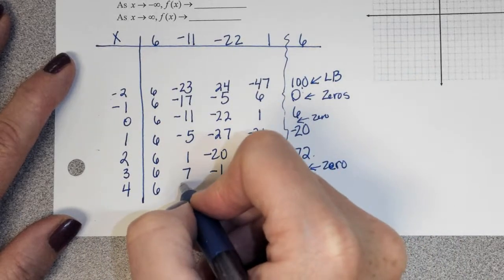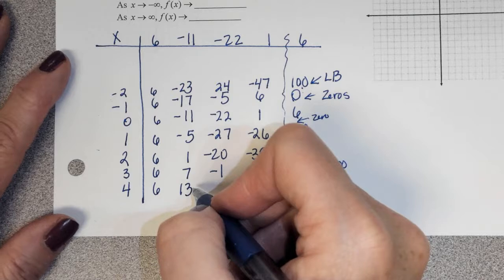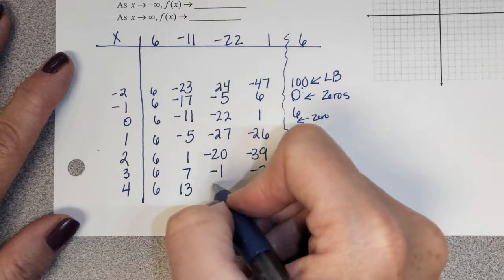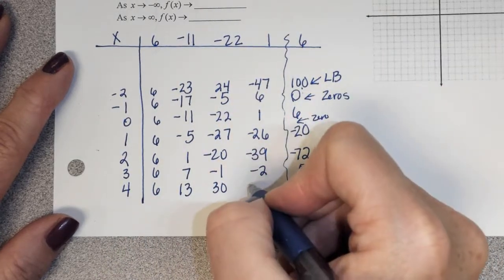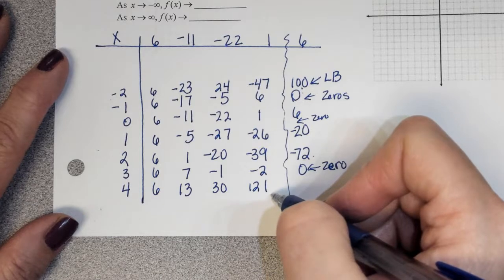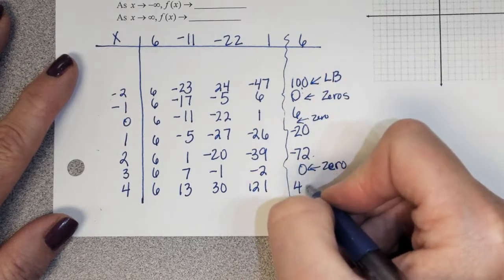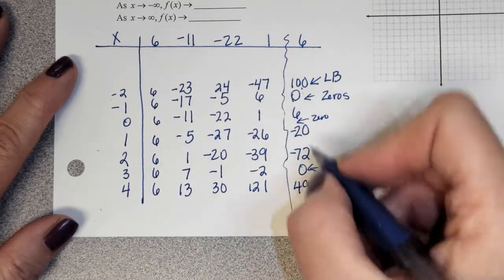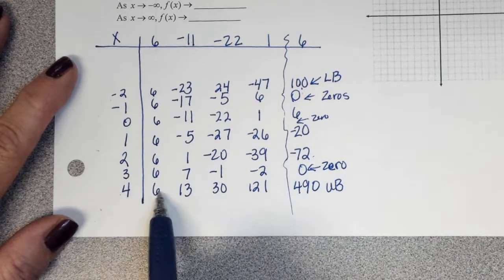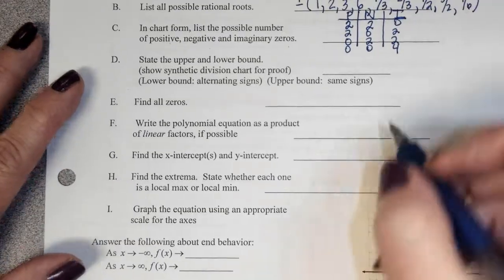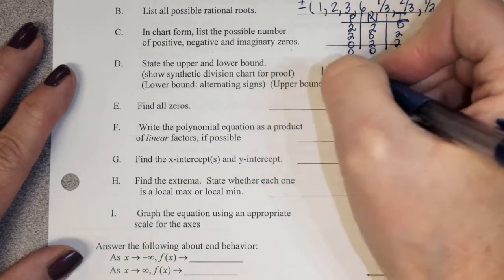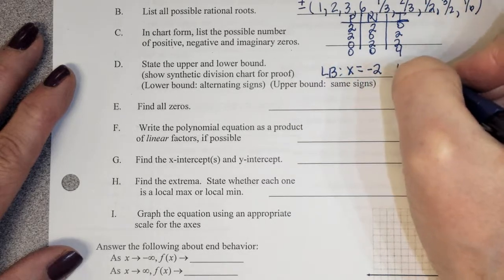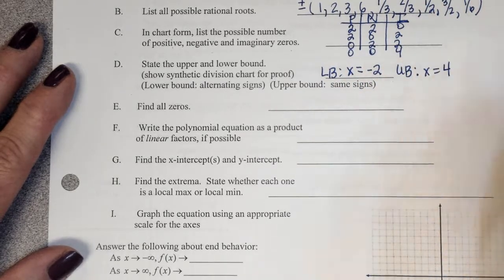24, and I add. 26, 52 and add, 120 and add, 484 and add. All right, so is this going to be my upper bound then? Yes, because all the signs are the same, positive, positive, positive, all the way across. Okay, so therefore, my lower bound is at x equals -2, and my upper bound is at x equals 4.